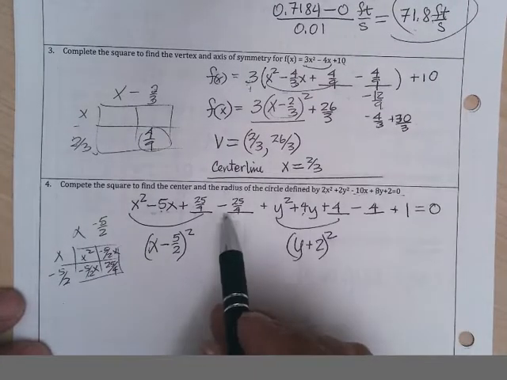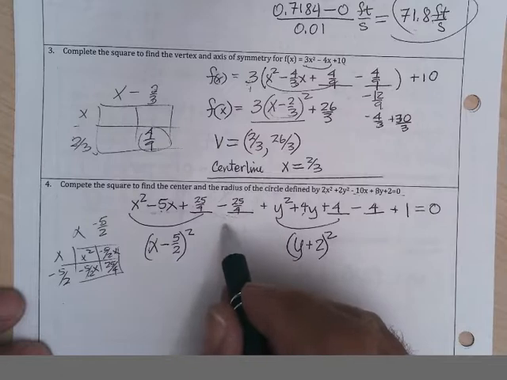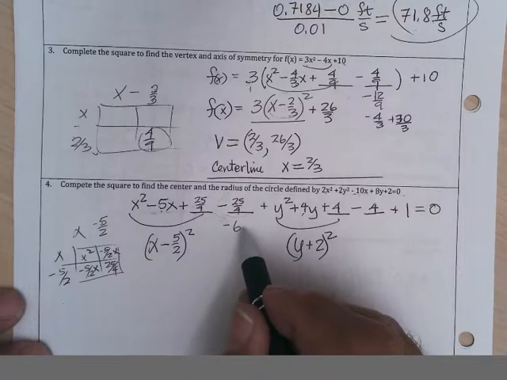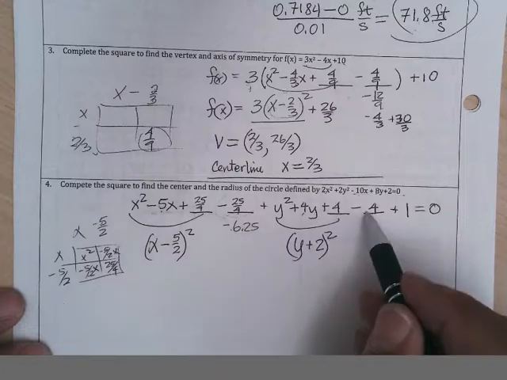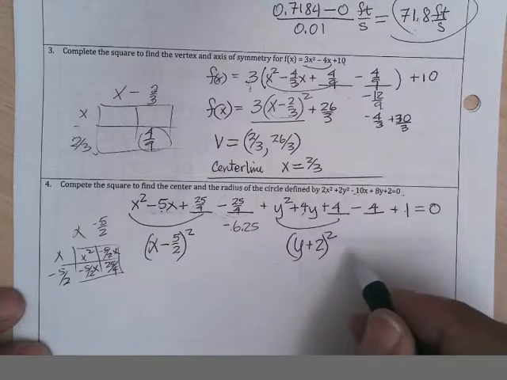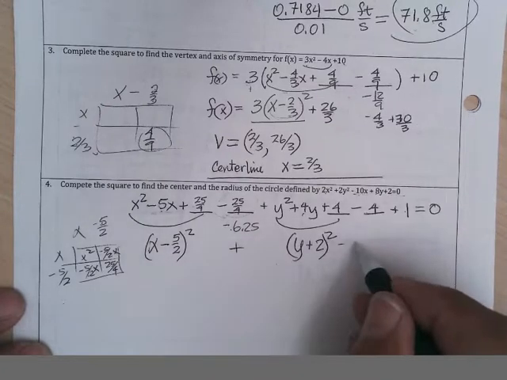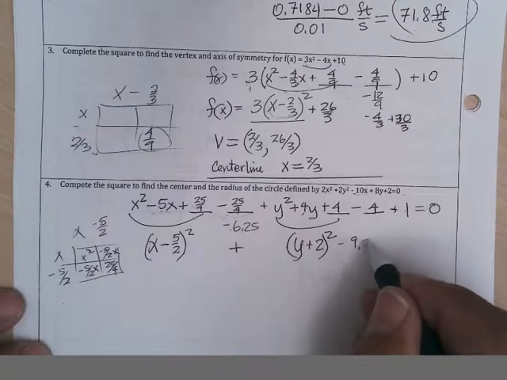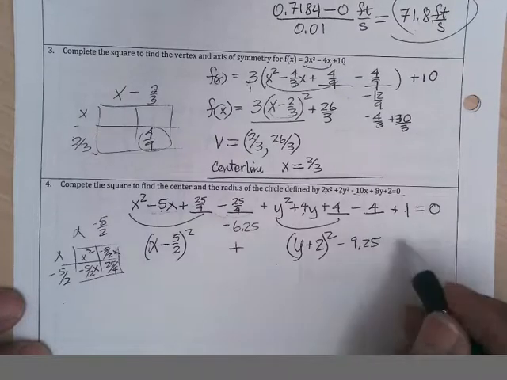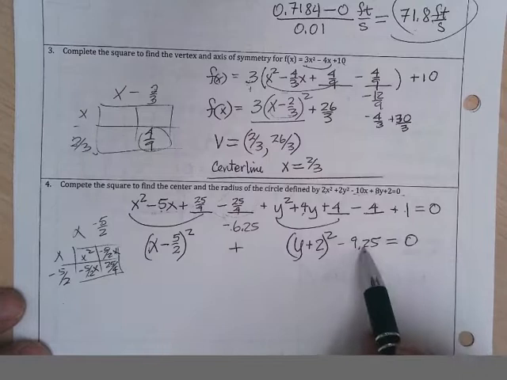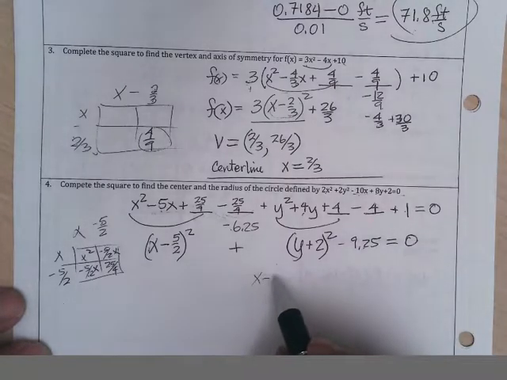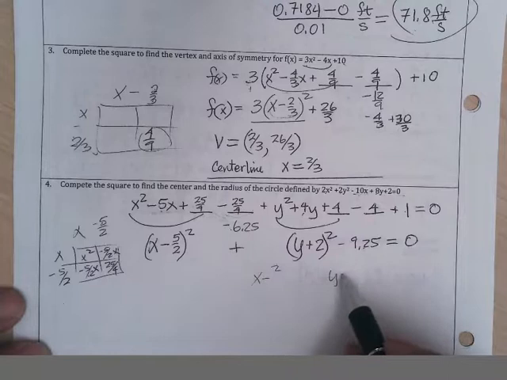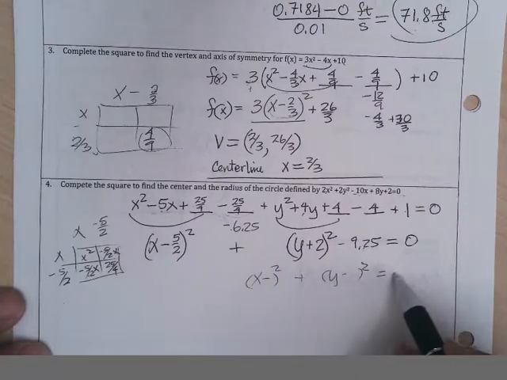And so we have this, which some of you think of as negative 6.25, and negative 4, that makes negative 10.25, plus 1 makes negative 9.25, so negative 9.25 equals 0. We need to put this on the other side to have it in the form of x minus, y minus, squared, this minus the center, equals r squared.